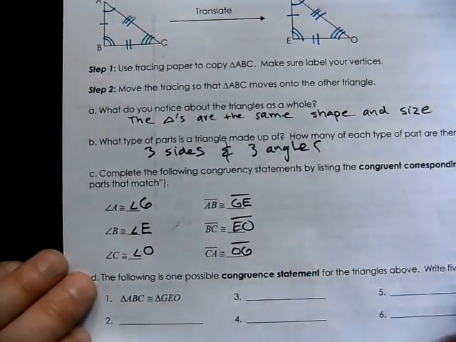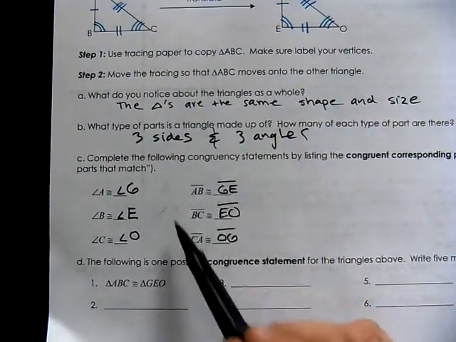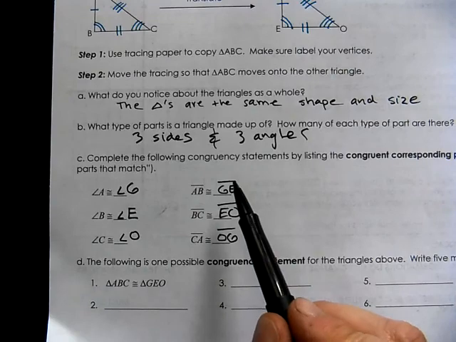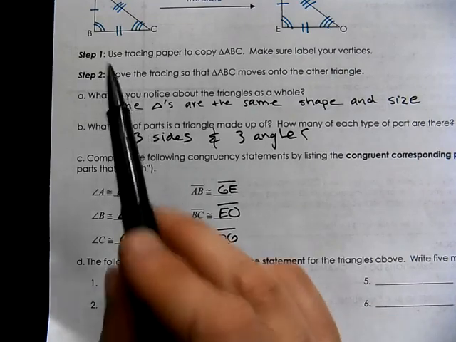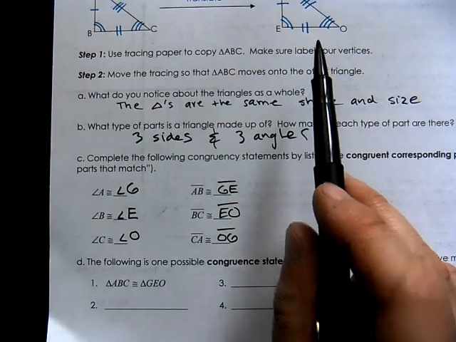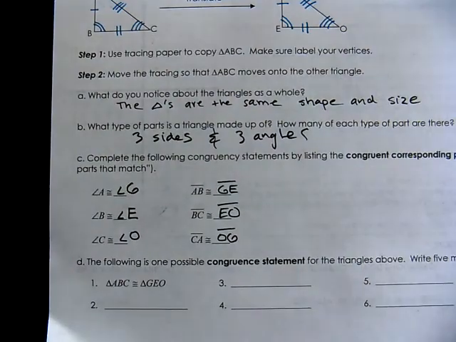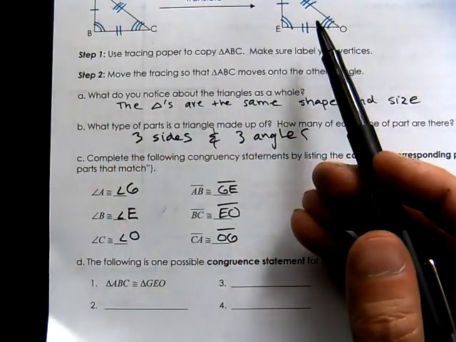Now, because we've analyzed all 6 parts and we've seen that the 6 parts on the first triangle are identical to the 6 parts of the second triangle, then we can say because the individual parts are congruent, that means the figure as a whole, the triangle as a whole, is going to be congruent to the other triangle.